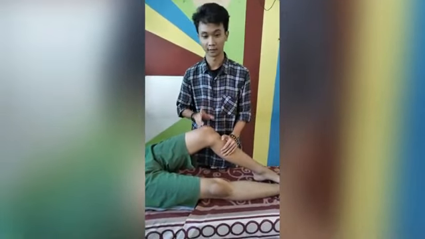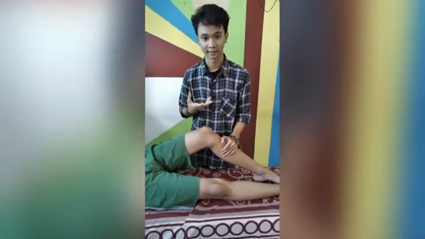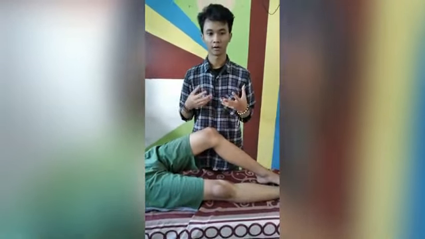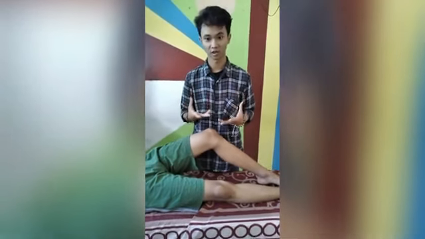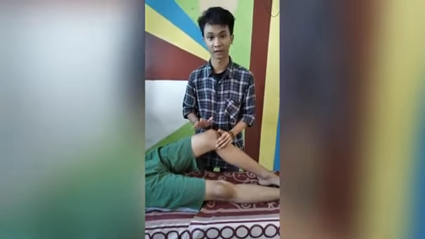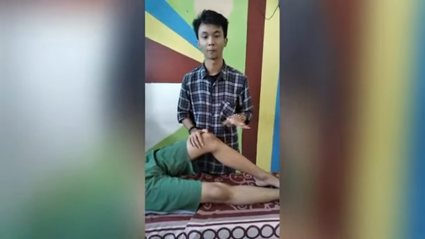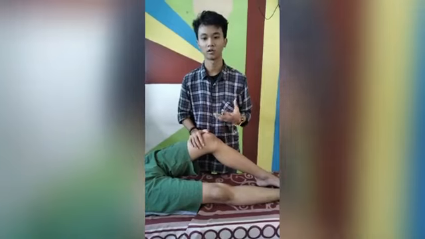The test is positive if you experience a soft or mushy end feel, or if the anterior translation of the tibia in the injured leg is at least 3 mm greater compared to the uninjured leg.